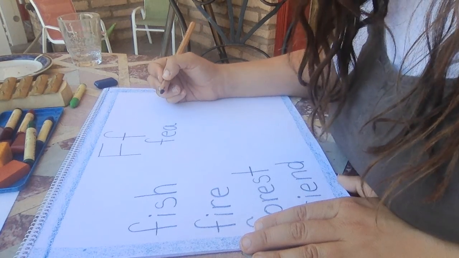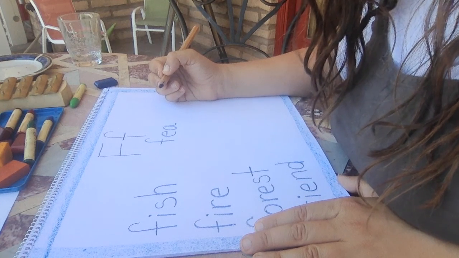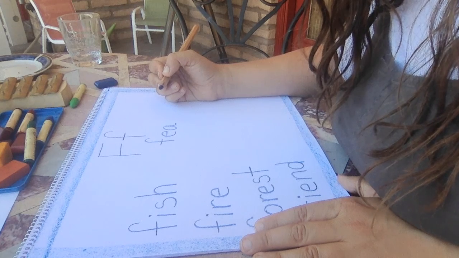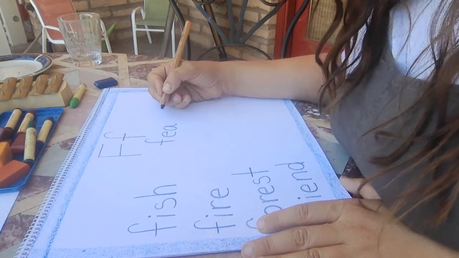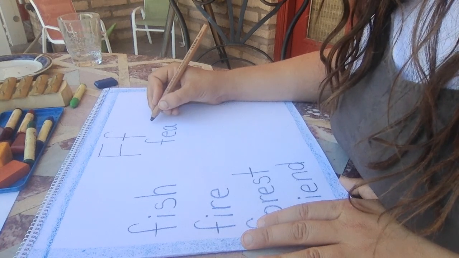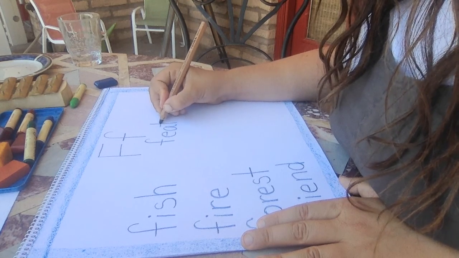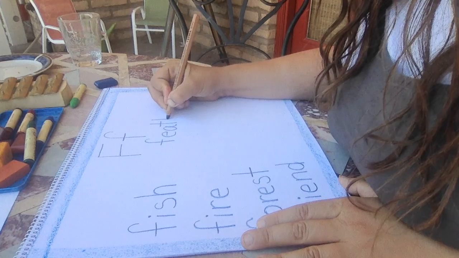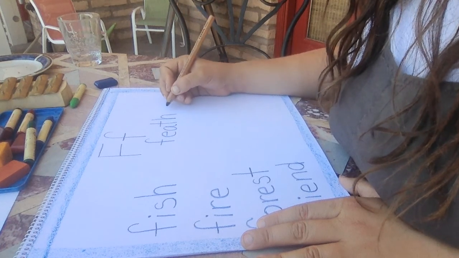Feather. Do you remember what sounds make th? There are two sound symbols, two letters put together that make th. Just like the. Feather. Yeah, it's the T and the H together. Feather.